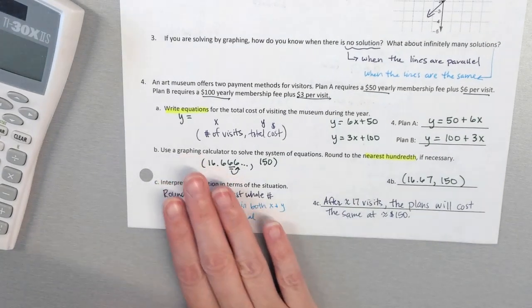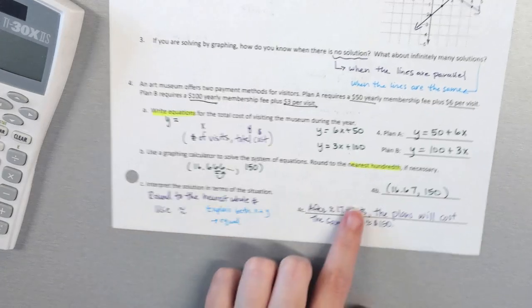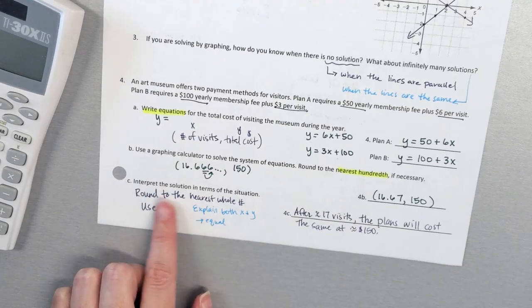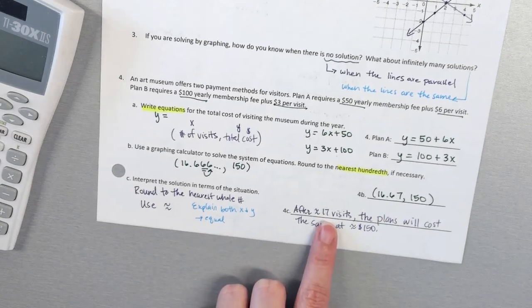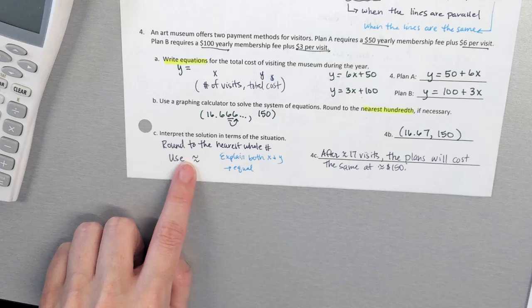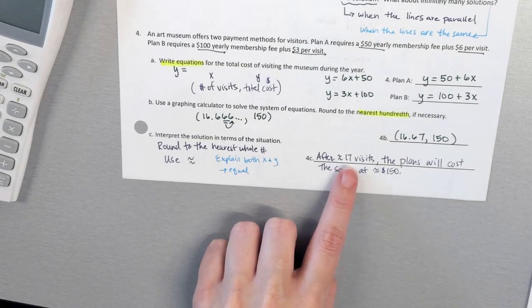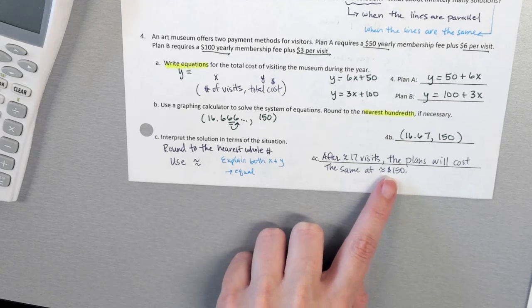Now, because we're explaining this in context, a person is not going to visit a museum 16.67 times. So when you're talking about something real, you're going to round to the nearest whole number. So this would be approximately 17 visits. And you guys probably remember this symbol, right? The approximate symbol, about. Okay, so after about 17 visits, the plans will cost the same at approximately 150.